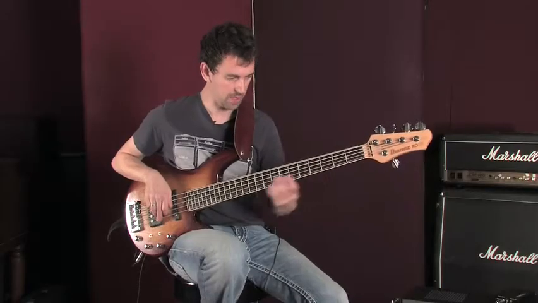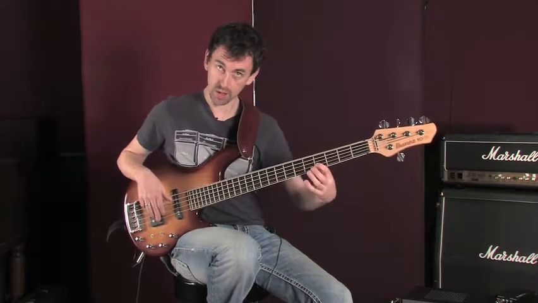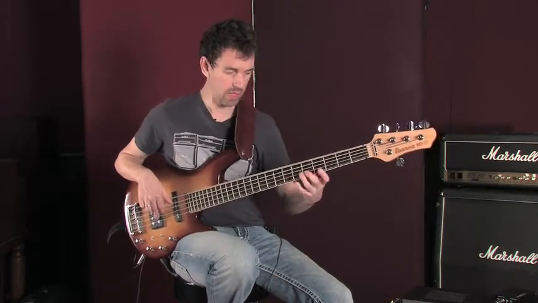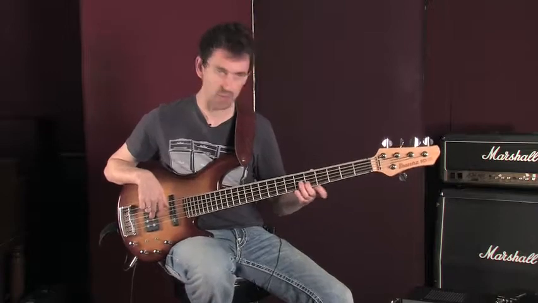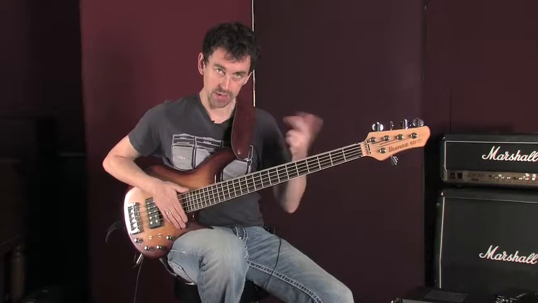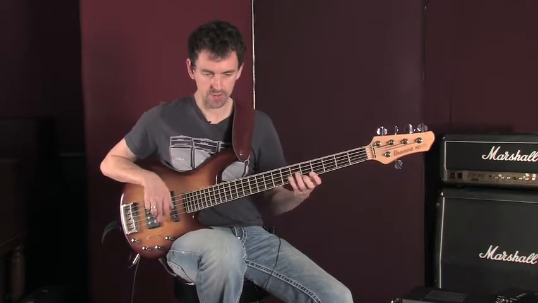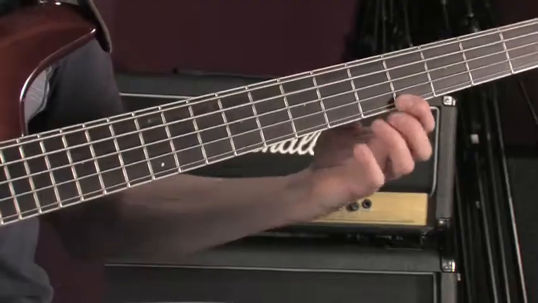So notice where the shifts came. Up here, E, G, then I shifted to an F sharp, which meant when I hit the G again, I was back to my second finger, same as when I started here. Then my next shift came here when I was playing G, B, A, C, and then remember, B to D.